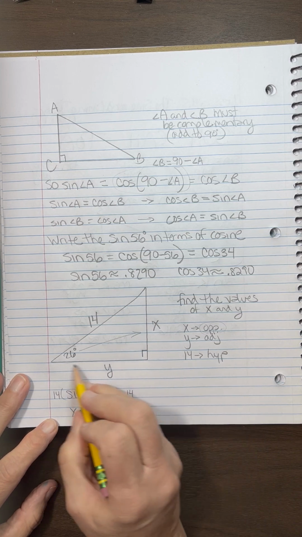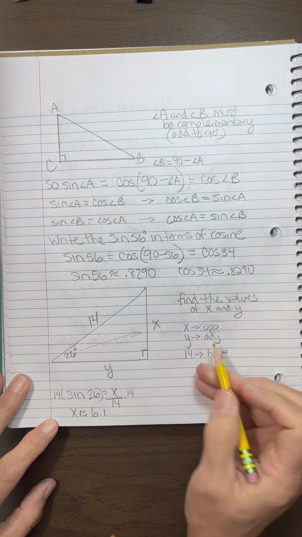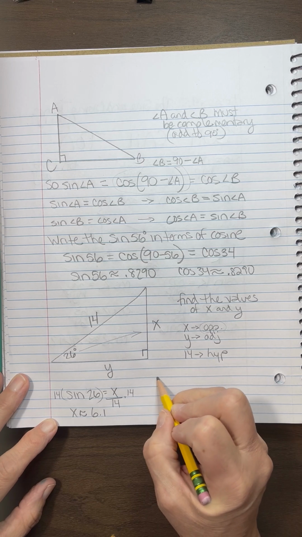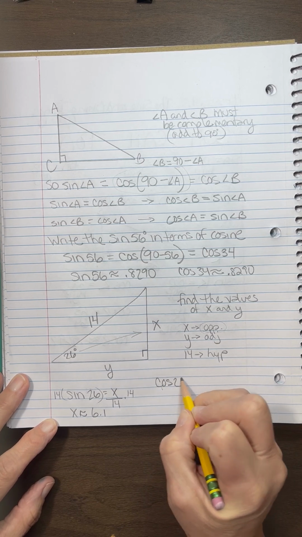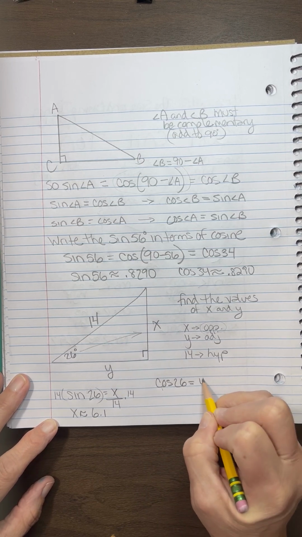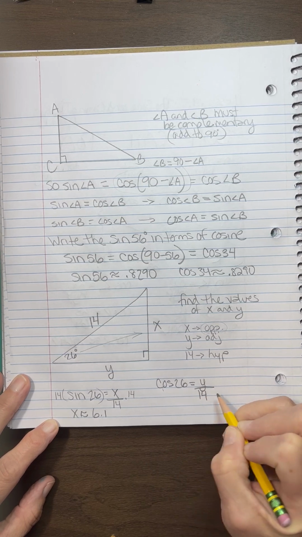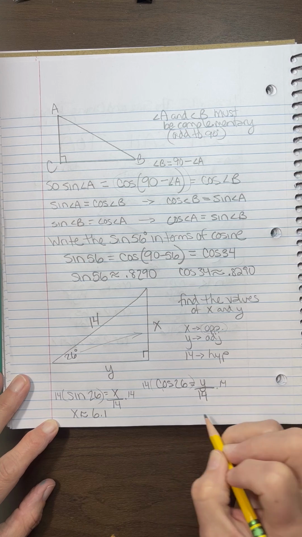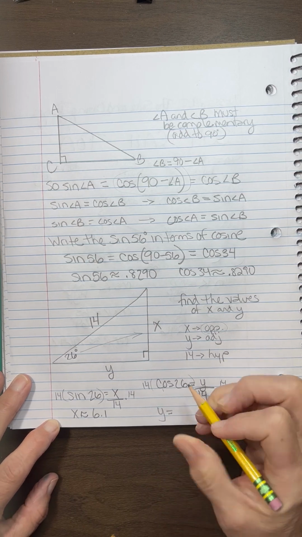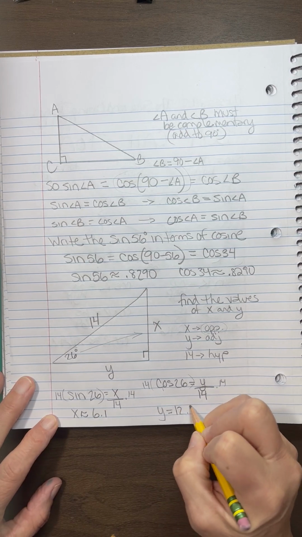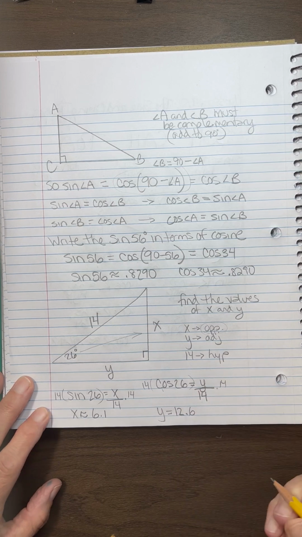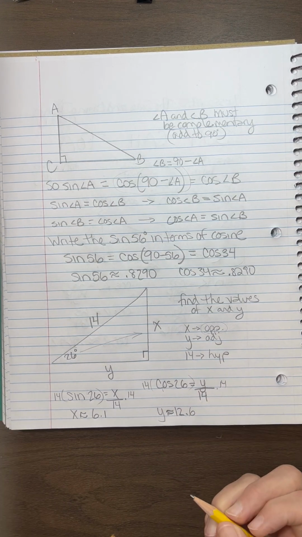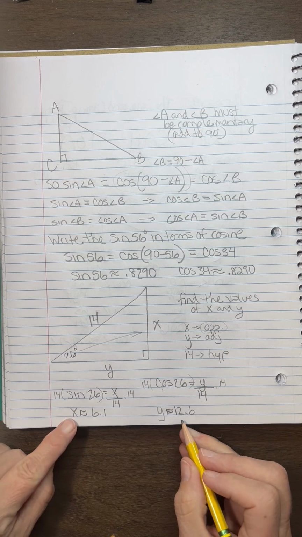and y is the adjacent side, so that one we're going to use cosine for. So cosine of 26 would equal the adjacent side over the hypotenuse. Again, we can multiply both sides by 14, and y is going to equal 12.6. Oh, approximately, sorry. Okay, one thing that I just want you to always check real quick.